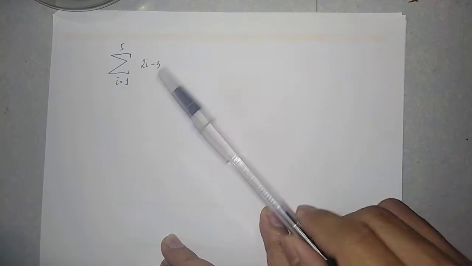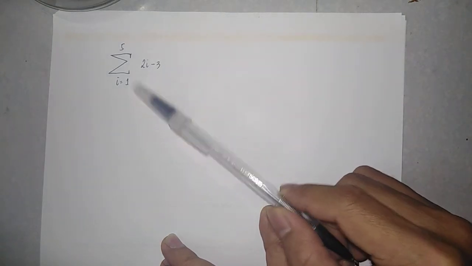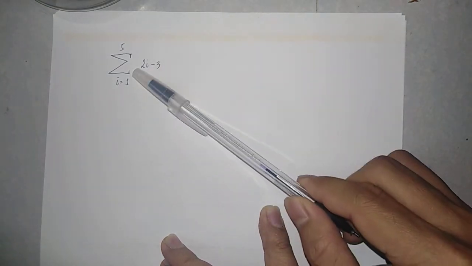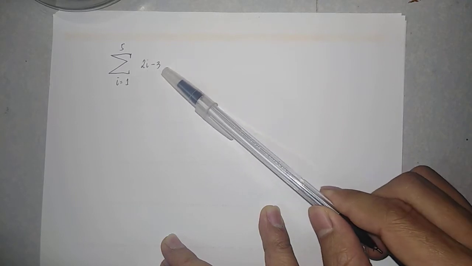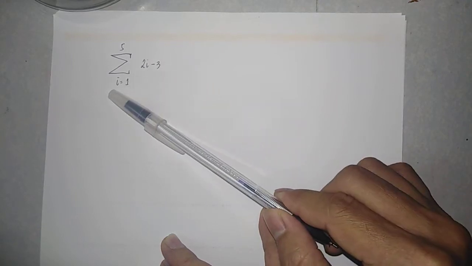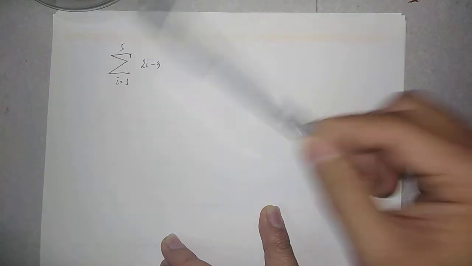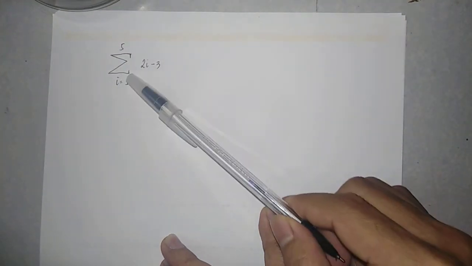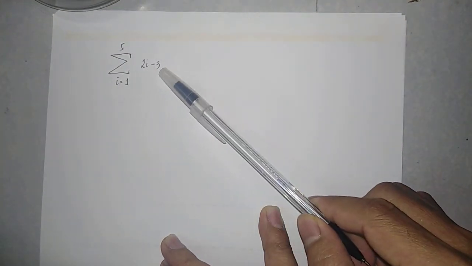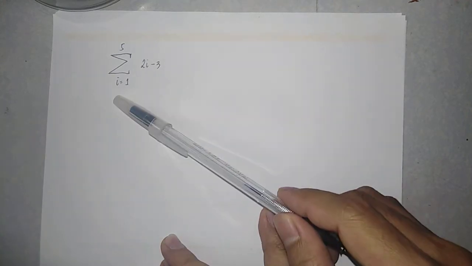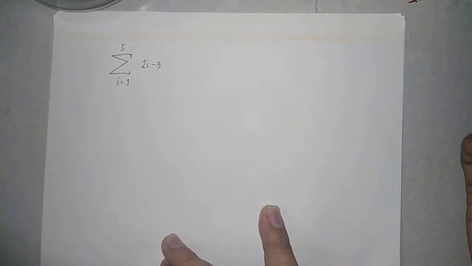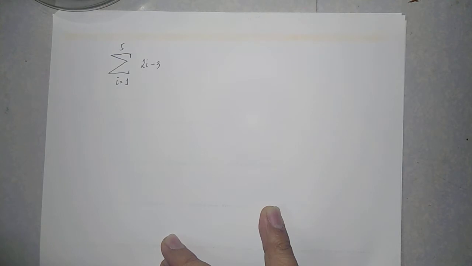Alright? So, halimbawa, this one. Paano basahin yan? Pag binasa mo yan, ganito. The summation of 2i minus 3, where i starts from 1 up to 5. Ulitin ko. The summation of 2i minus 3, where i starts from 1 up to 5. Now, paano mag-evaluate ng summation notation na ganyan? Actually, ini-evaluate yan. Alright? From the word itself, summation meaning sum, mag-a-add tayo.